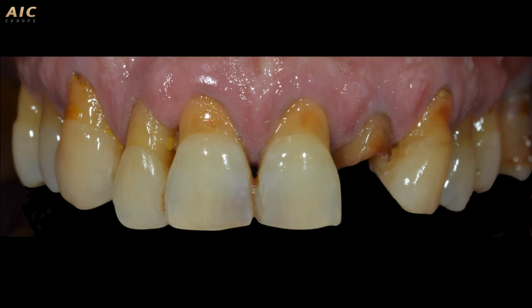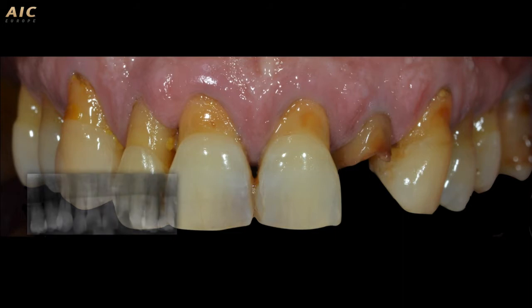This is the clinical case of this webinar. We have a fractured tooth in the 22 zone. We chose to extract this tooth, and in this way we can replace it for aesthetics and function with a dental implant.